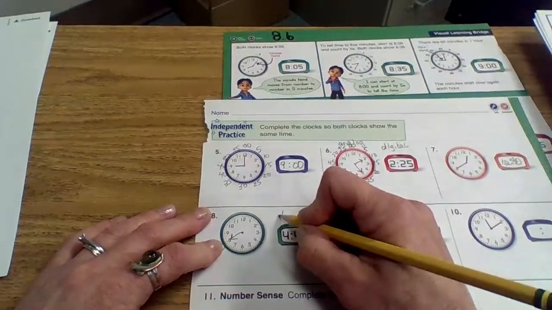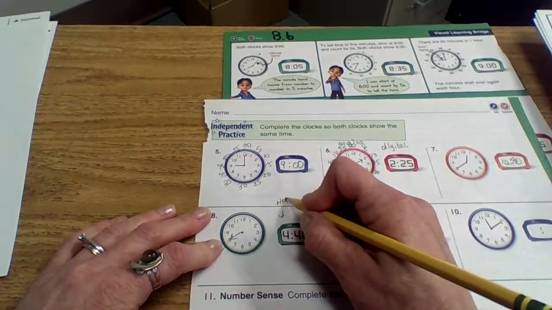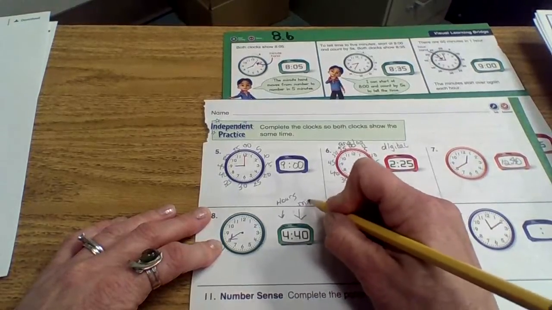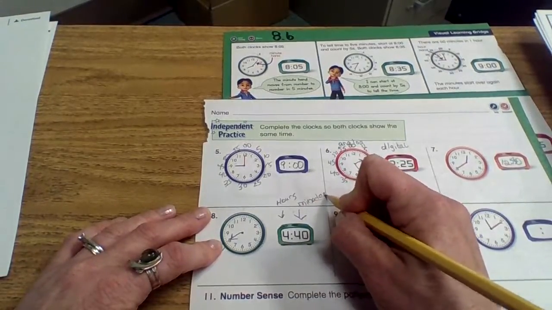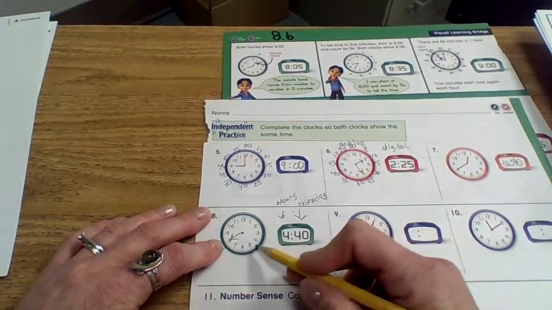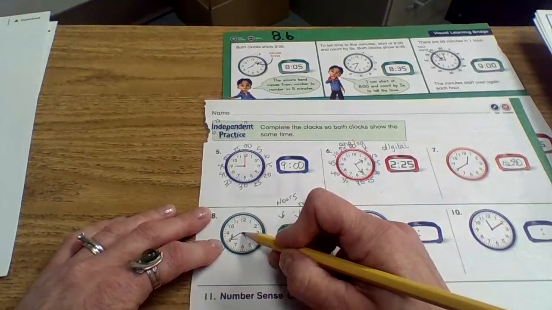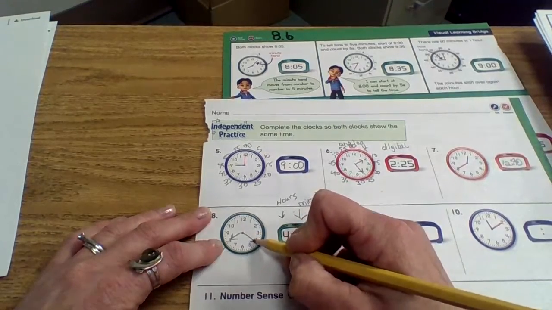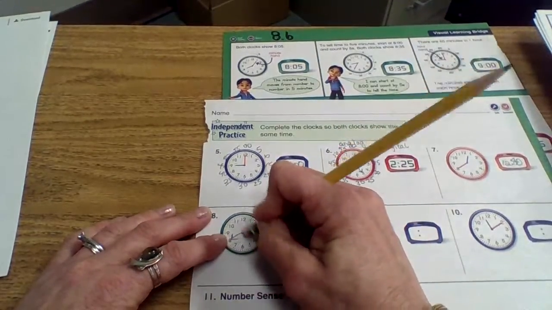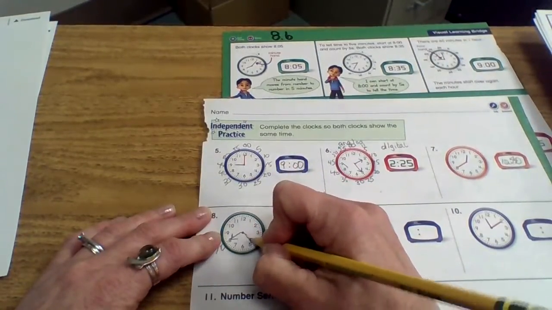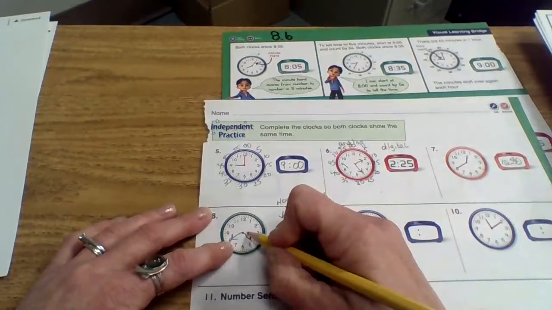So this is hours. And these are minutes. Okay? So remember, it's a little past that because it's not in this side of the clock. So now it's 4. 4:40.